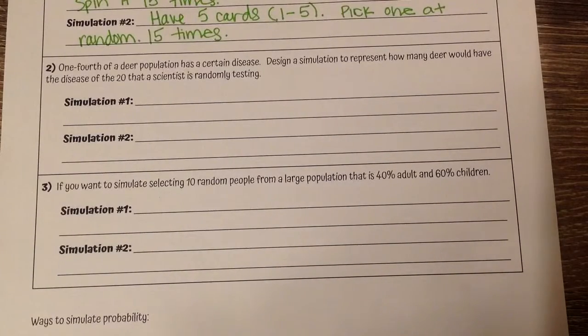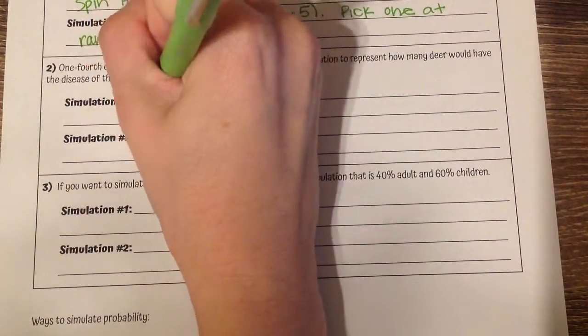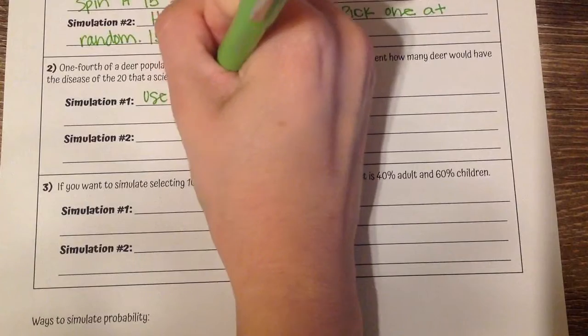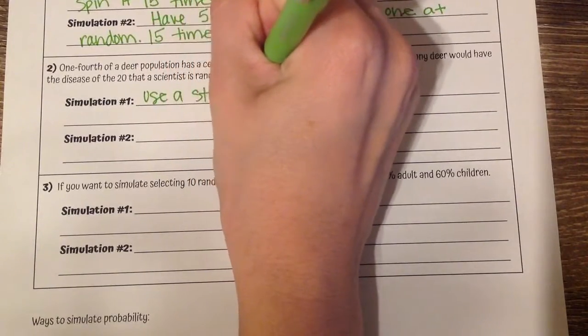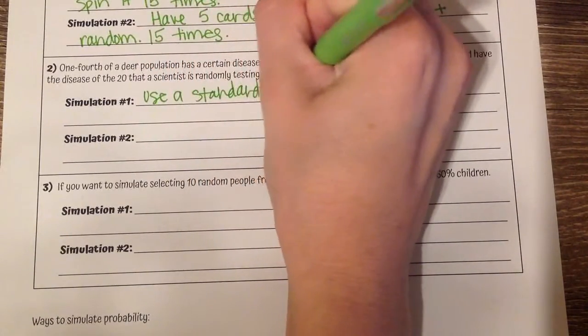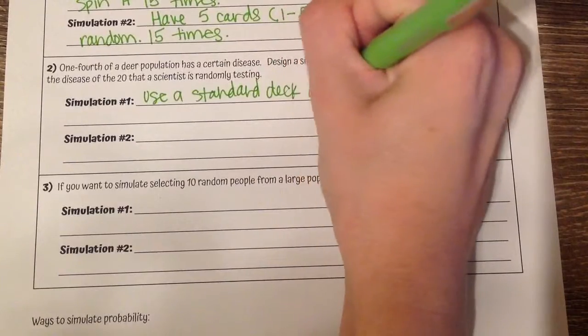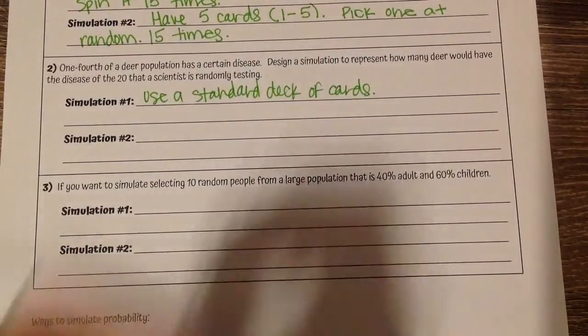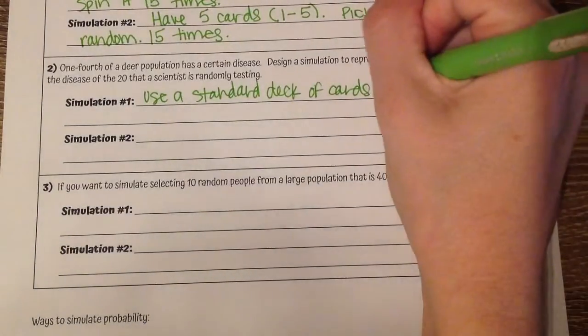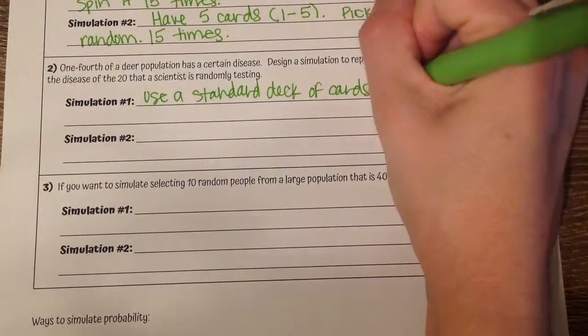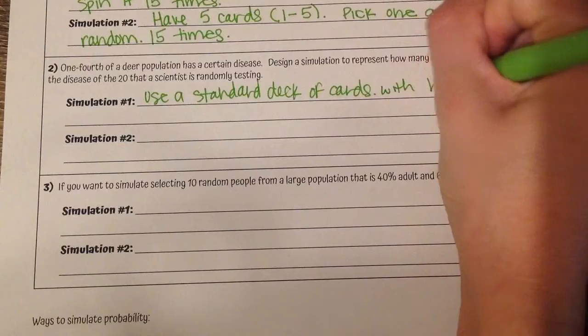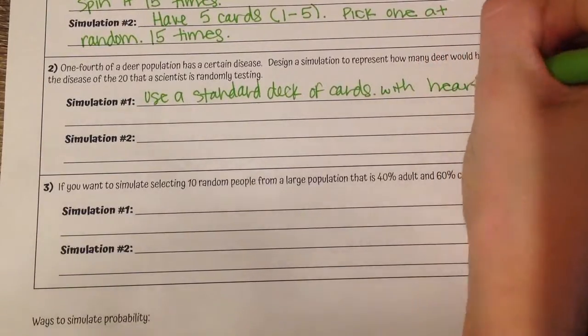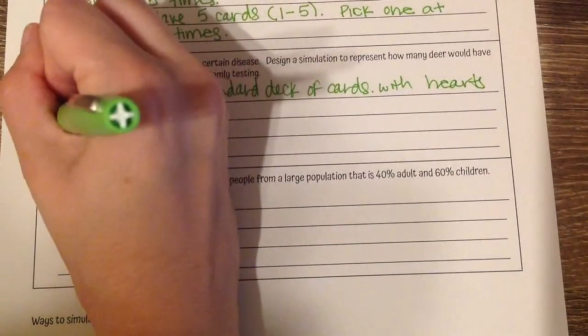So, simulation 1. Maybe we can use a standard deck of cards. And let's say hearts represent the disease.